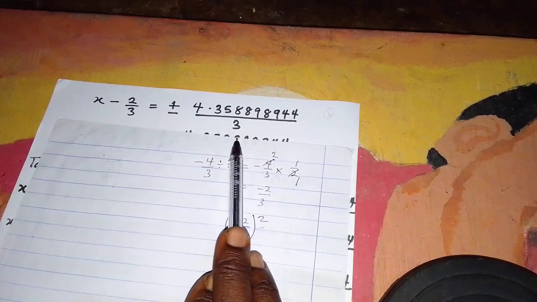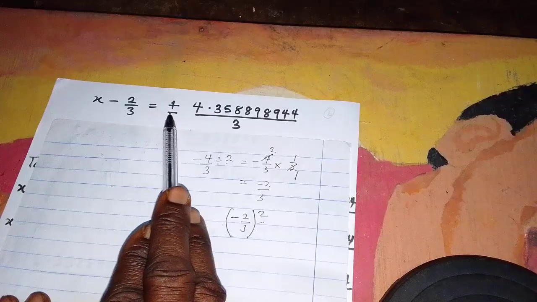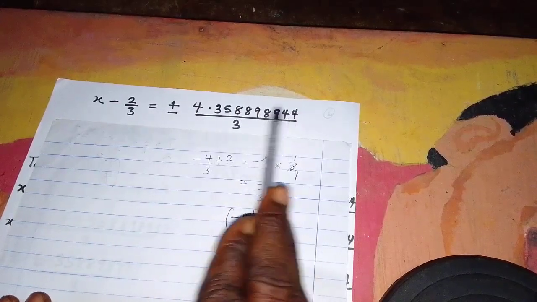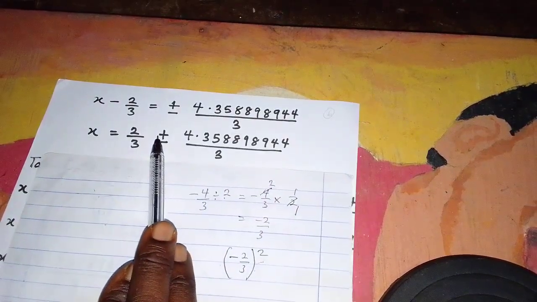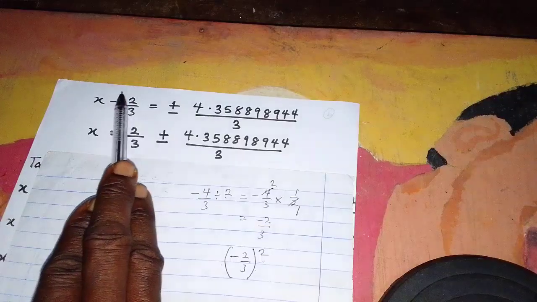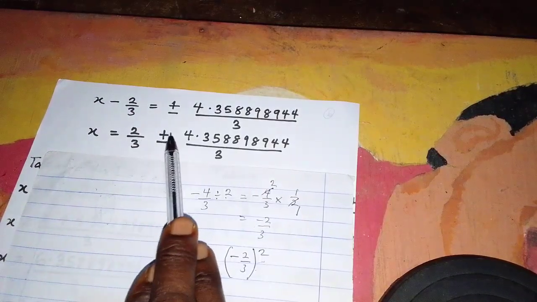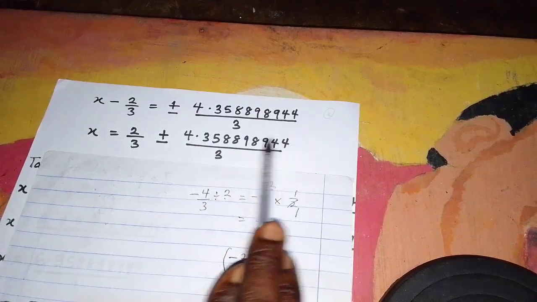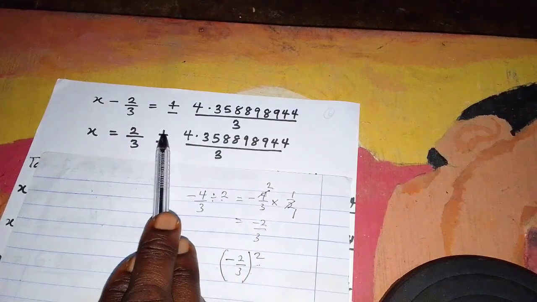Then the square root of 9 will give us 3. So you now have x minus 2 over 3 equals plus or minus 4.358898944 over 3. You now bring this minus 2 over 3 to the other side, so that when minus crosses the equality sign, it will turn to plus 2 over 3 plus or minus 4.358898944 over 3.